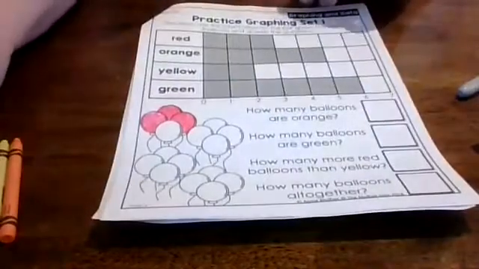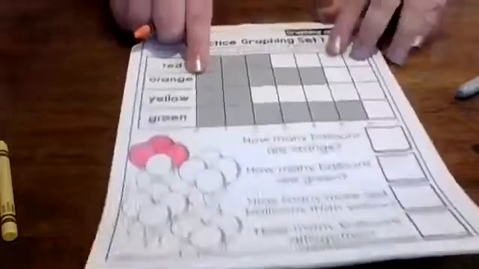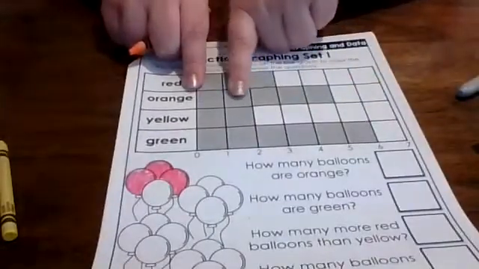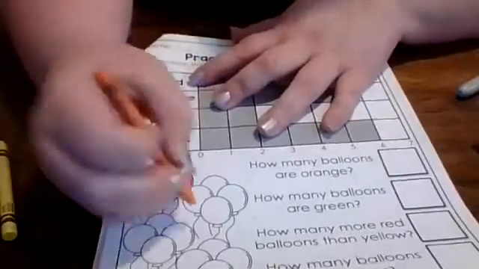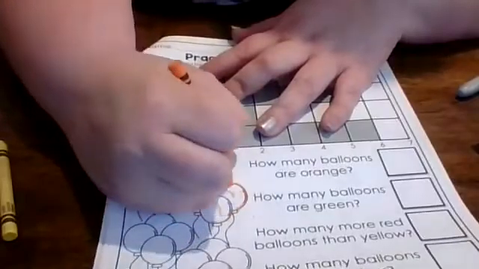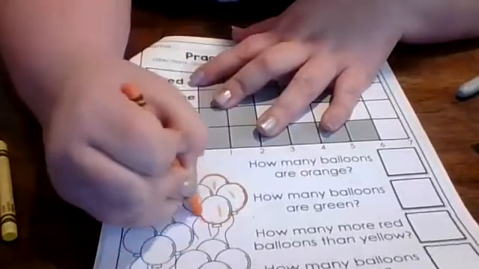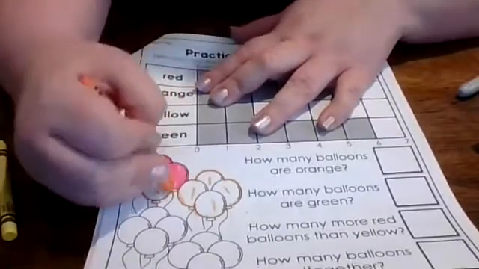Okay, and then how many orange? Instead of counting, let's use the graph information. Follow it to the end. 5 orange. So 1, 2, 3, 4, 5. Okay.